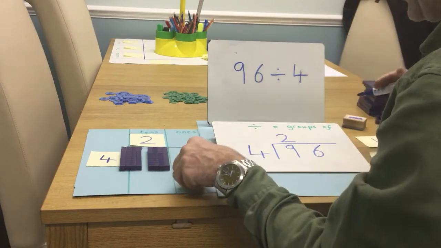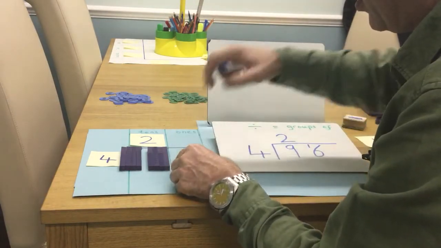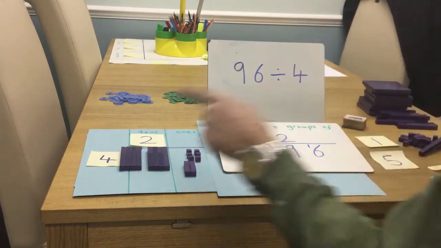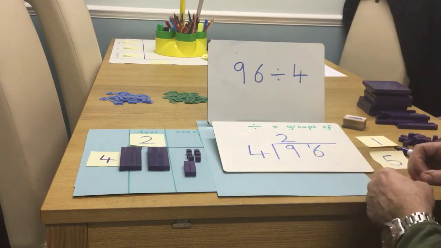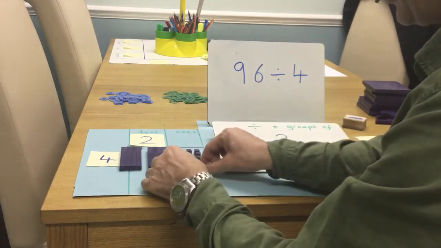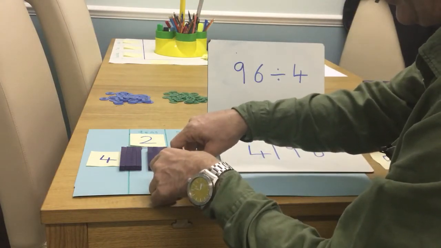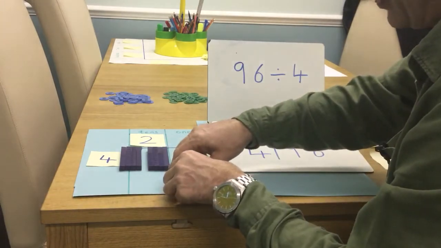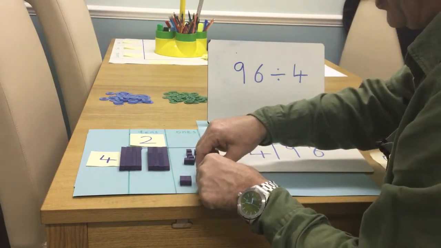And 10 plus 6 is 16, so this little one here means there's 16 ones in the ones column. Now I then say to myself, how many groups of 4 ones can I make from 16 ones? Well, there's that little square again. I'll just show it to you. So can you see that that is 4? So if I make a little square like that, there's another 4. You can see it's the same size.